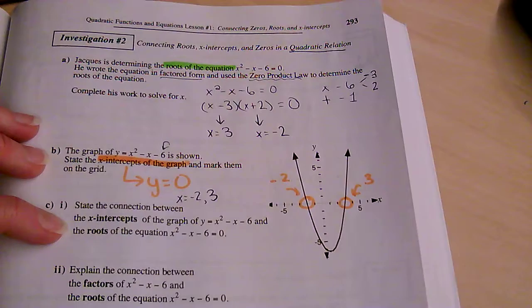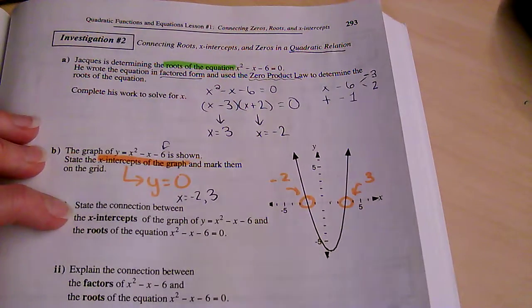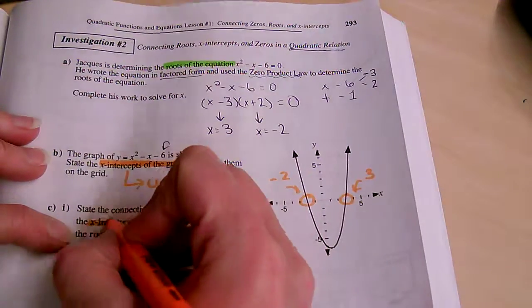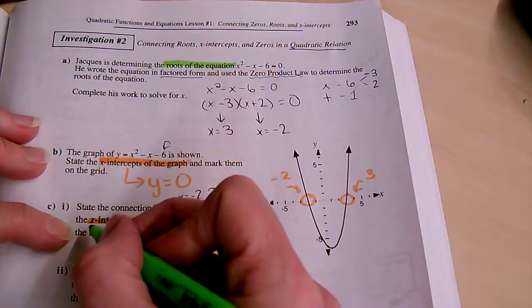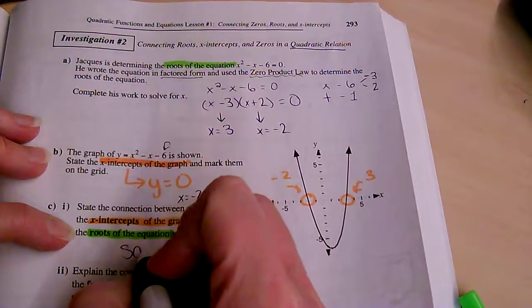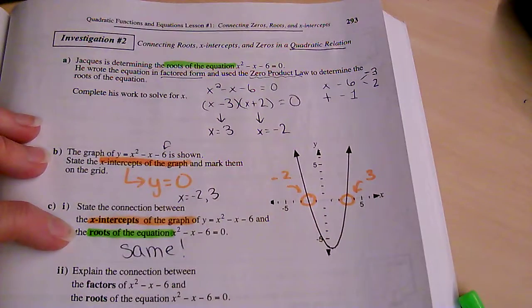And then state the connection between the x-intercepts of the graph and the roots of the equation. I'm like in highlighter heaven right now. They're the same. Okay, I'm sure this is shocking to you.